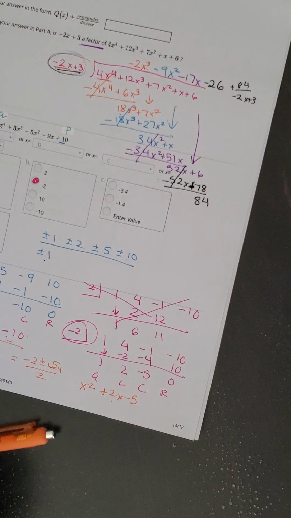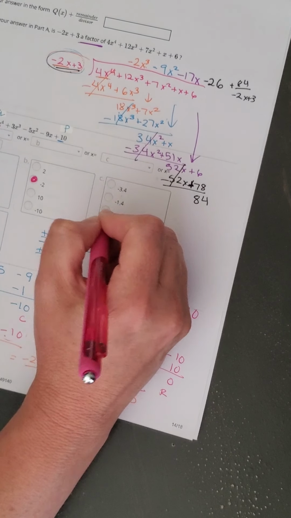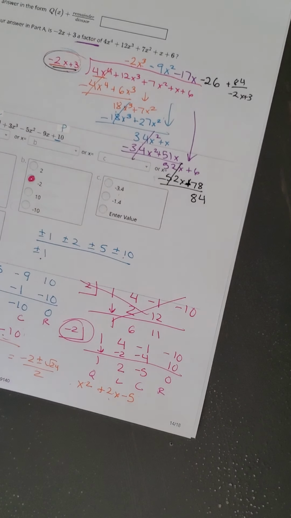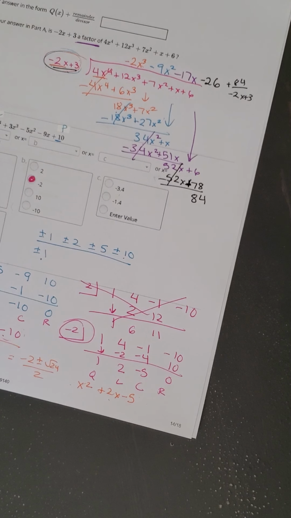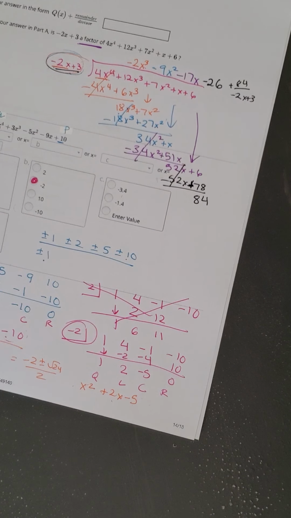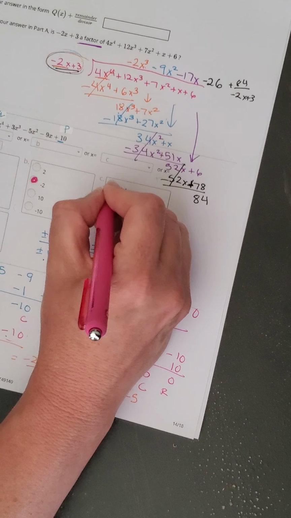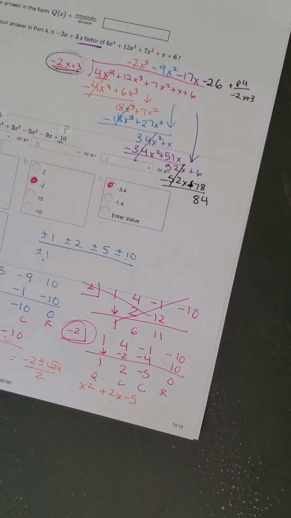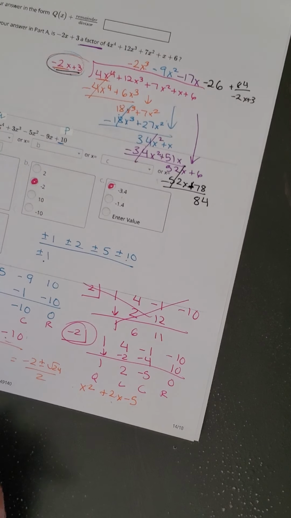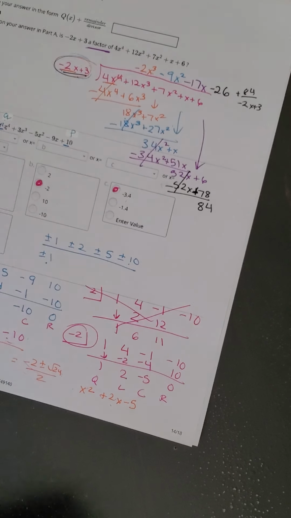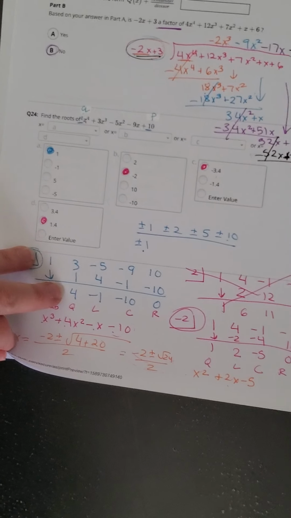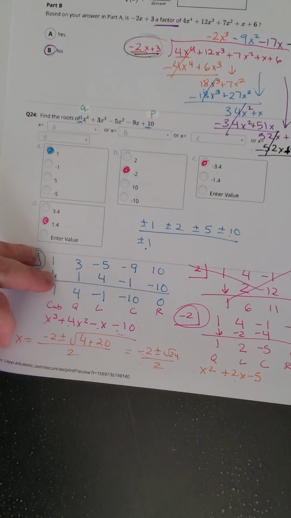One of my answers is 1.4, right here. And then negative 2 minus the square root of 24 divided by 2, which is negative 3.4. Boom. All right, again, I just used my calculator to simplify that. So my 4 answers are right there.